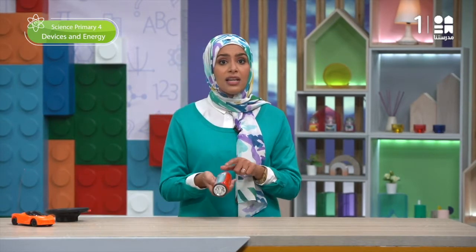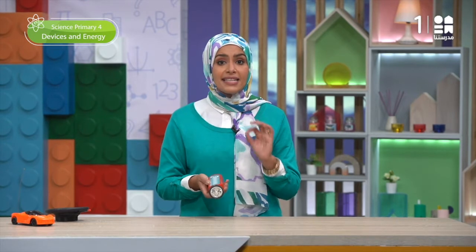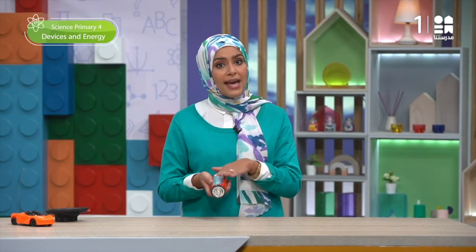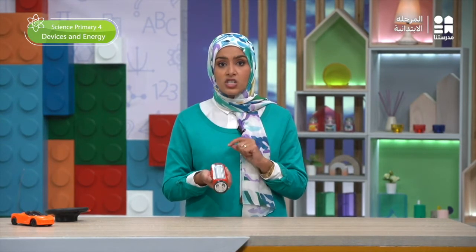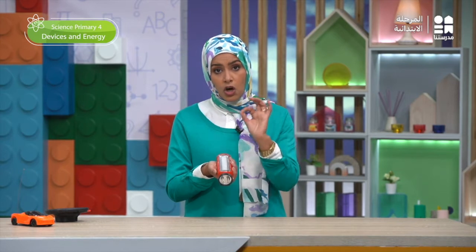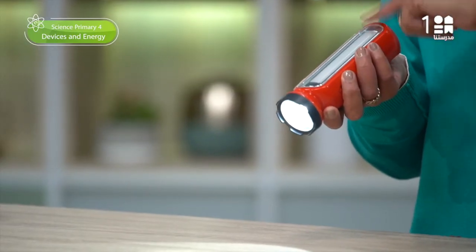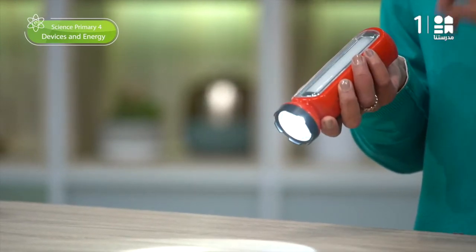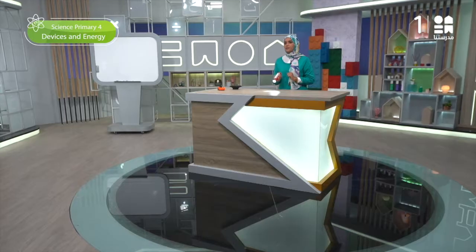Even a simple flashlight or a torch like the one I hold, it needs a battery to work. جواها بطارية عشان تشتغل. This battery stores energy in the form of chemical energy, and when we turn on the flashlight, it changes from chemical potential energy to light energy that gives off a light like this one.